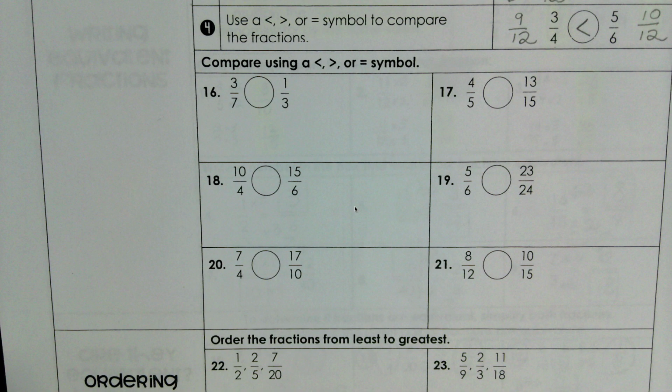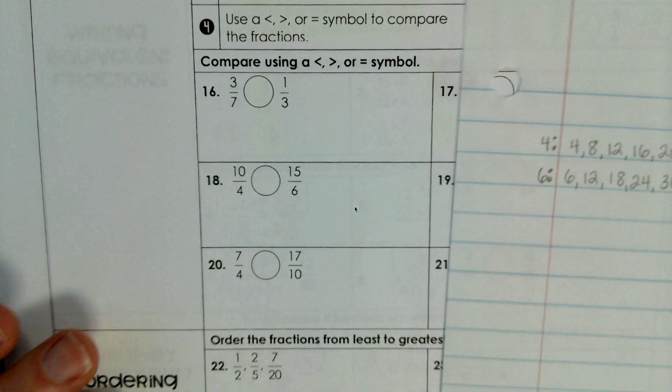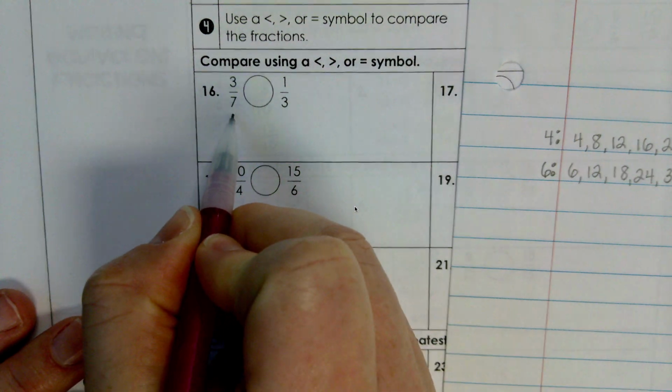Anybody? Thank you. Find the least common multiple of the denominators. My denominators are 7 and 3. Okay? So I'm going to list on my multiples page, because this is something I'm allowed to use on a quiz when I get there.